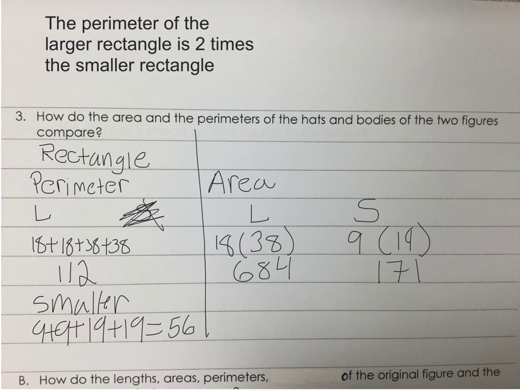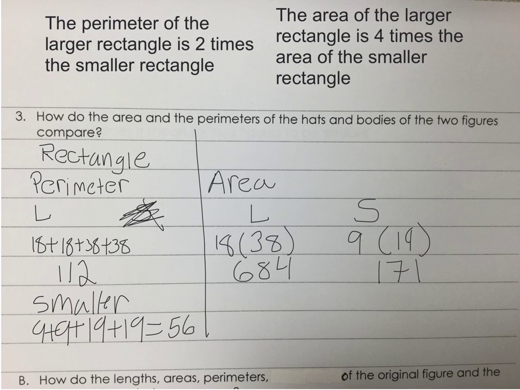Now, it's a little trickier to see the connection between the areas, but if you take the area of the smaller rectangle and multiply it by 4, that gives you the area of the larger rectangle. The reason is it takes 4 of the smaller rectangles to fill up the larger rectangle. So the area of the larger rectangle is 4 times the area of the smaller rectangle.